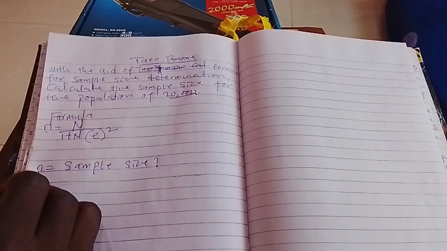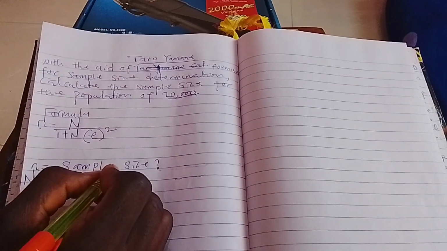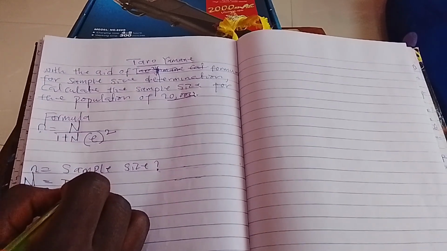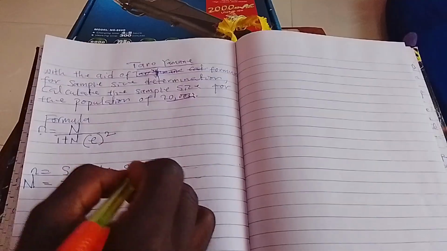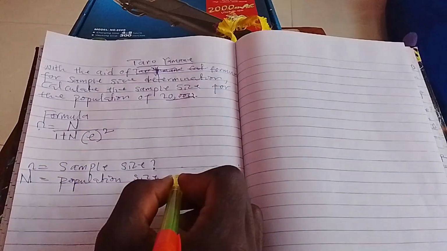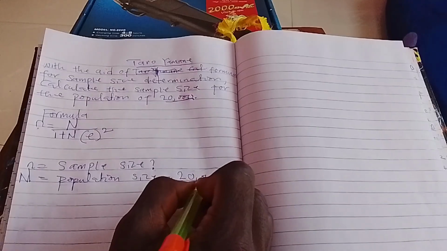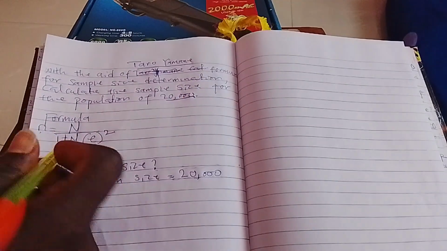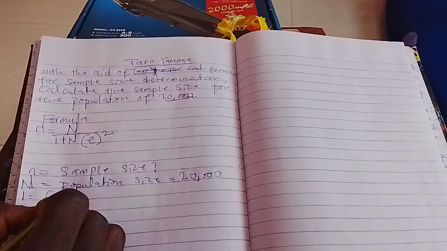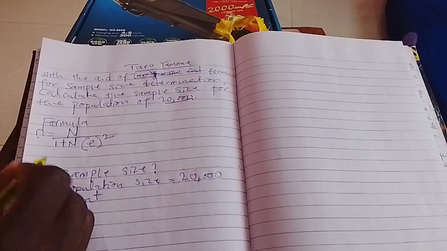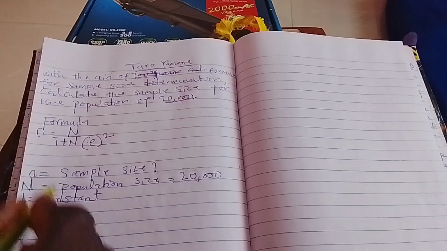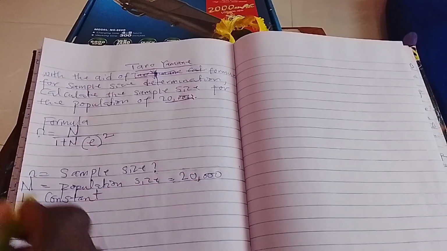Then the capital letter N is the population size, and the population size here is 20,000. You know it already. Then the next one here is 1, and 1 means constant, so you can't change it. This one must be there. You already know the capital N, which is the population size, 20,000.